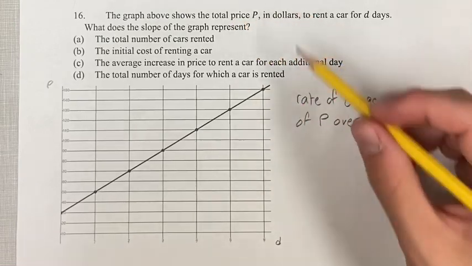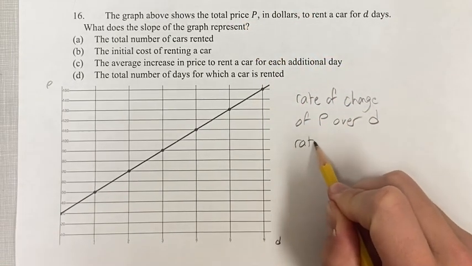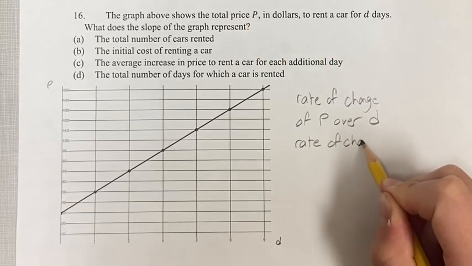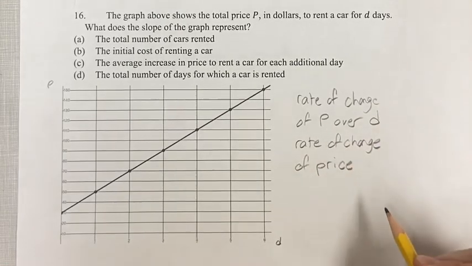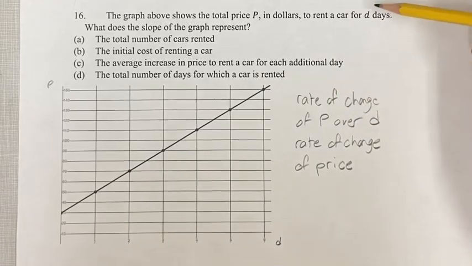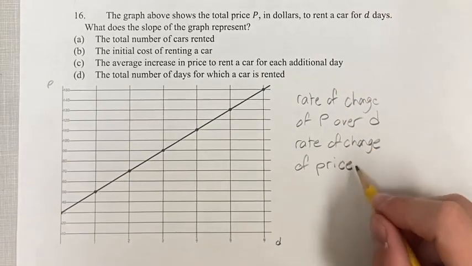So now we think about the actual problem. P is representing the price, so it's the rate of change of price, and the D is the number of days, so it's the rate of change of price per day.